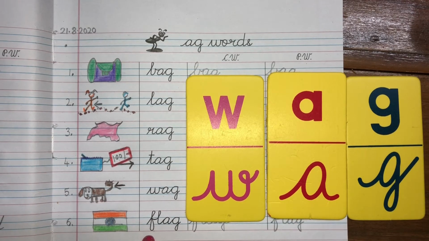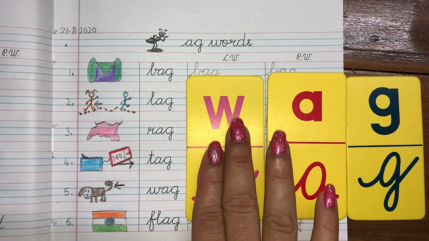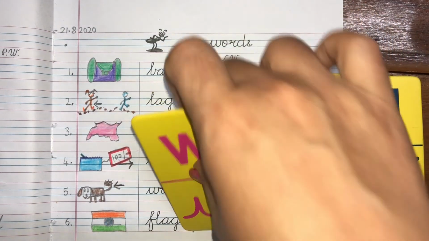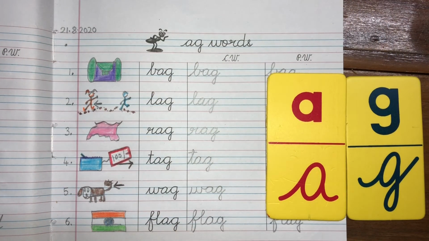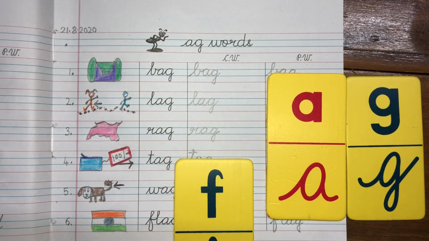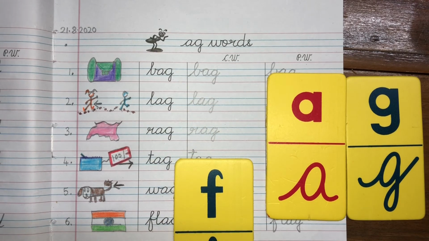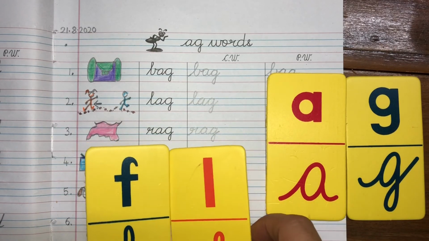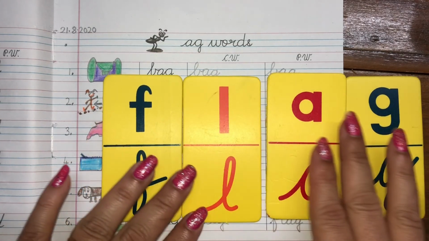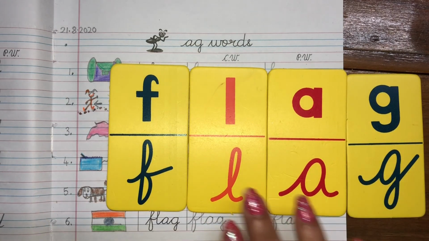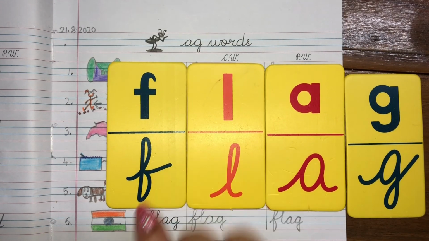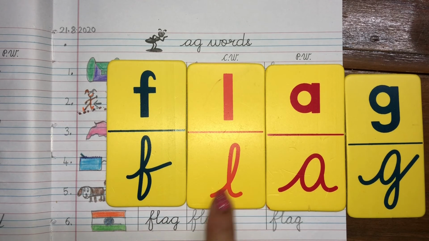Next word, flag. For flag we need two letters, so we will remove W and bring in F and L. Okay, we need F, L and we will join. It will become flag. F, L, A, G.